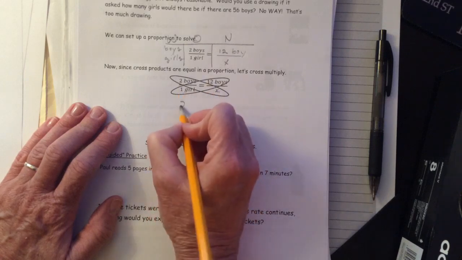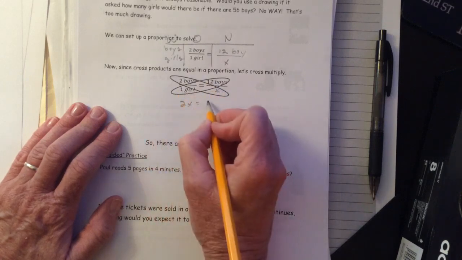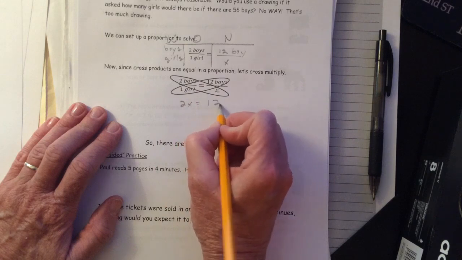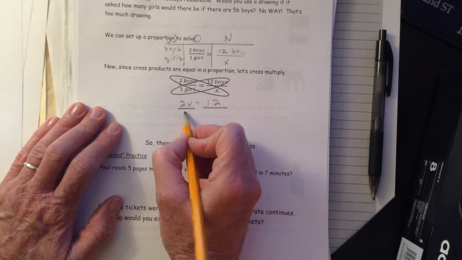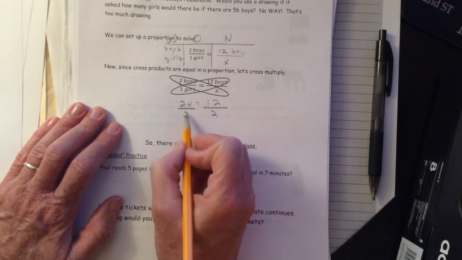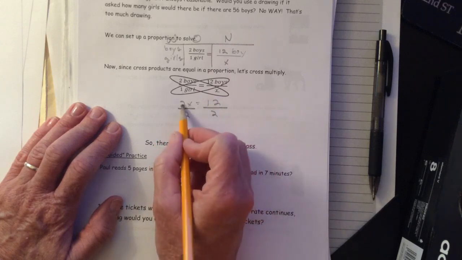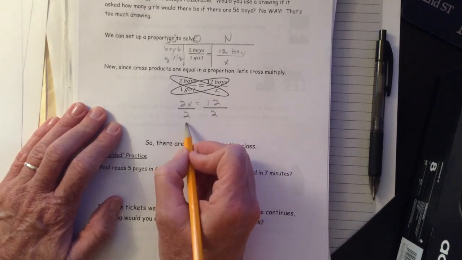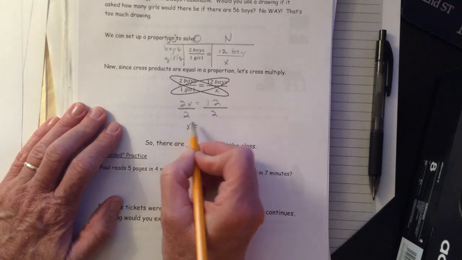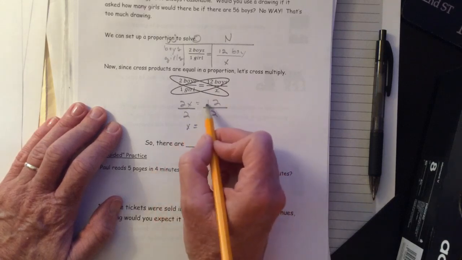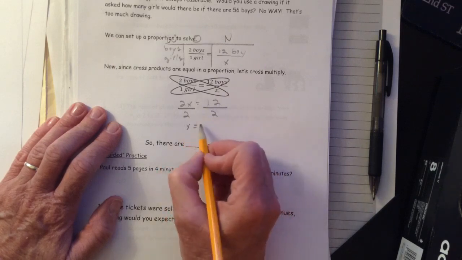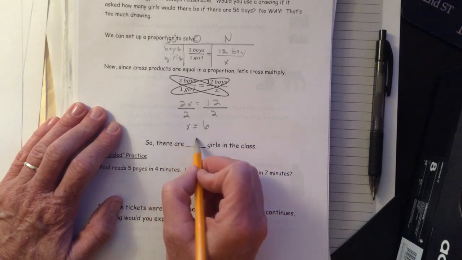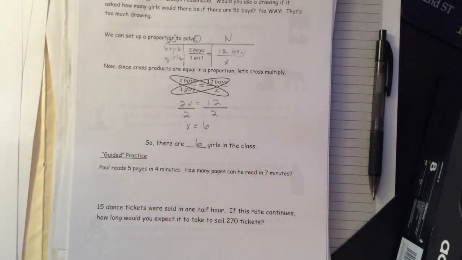2 times x is 2x, and 1 times 12 is 12. So, to get x by itself, we need to divide both sides by 2. If we divide here, we've got to divide there. 2 divided by 2 is 1, so that gives us 1x. But the 1 is hidden, we don't write it. 12 divided by 2 is 6. So, there are 6 girls in the class.